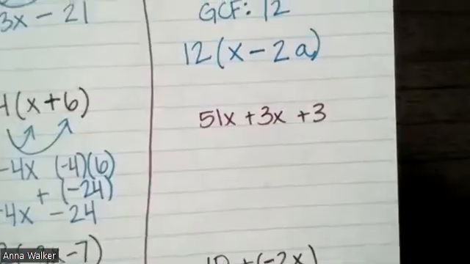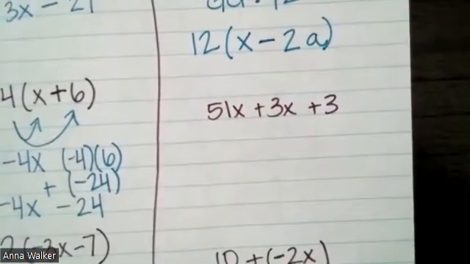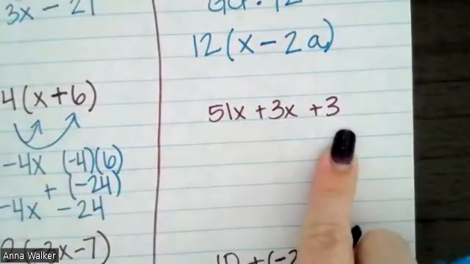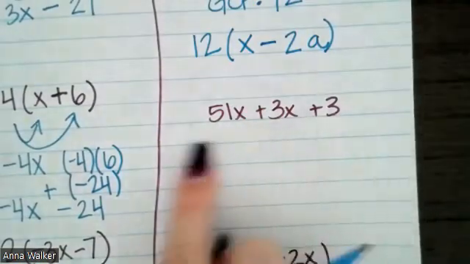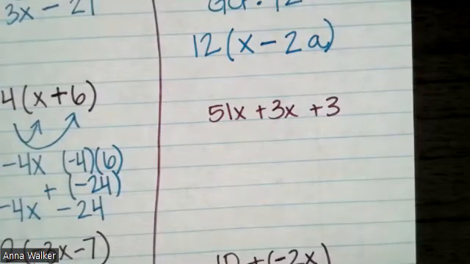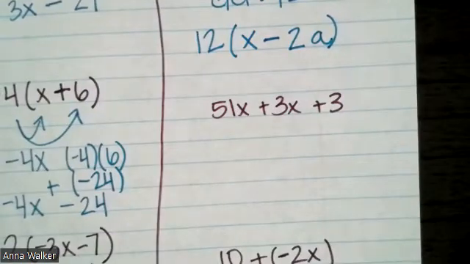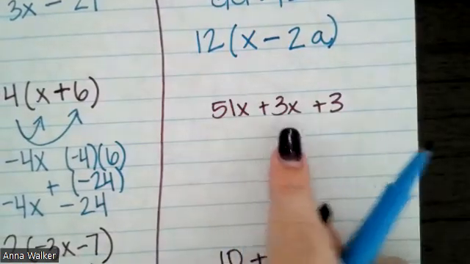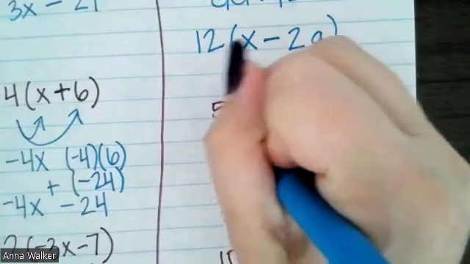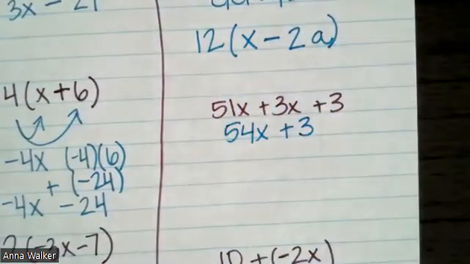This one has 3 terms. However, 2 of them are like terms. So we can either find the greatest common factor between the 3 terms, or we can combine our like terms and then find the greatest common factor. Either way, we end up with the same answer. So I'm just going to say, let's combine our like terms first. So 51x plus 3x can simplify to 54x plus 3.